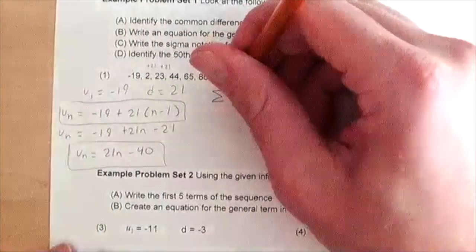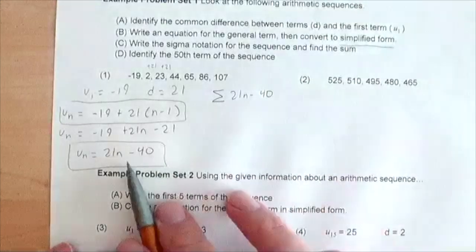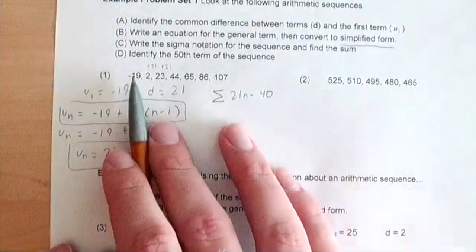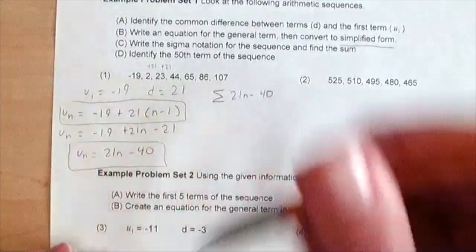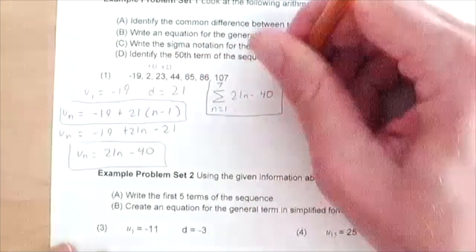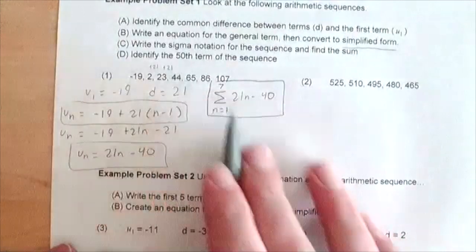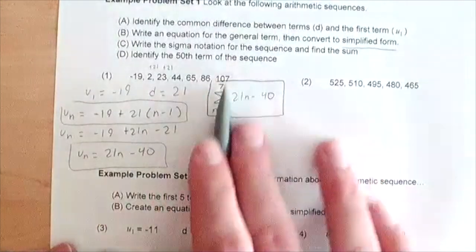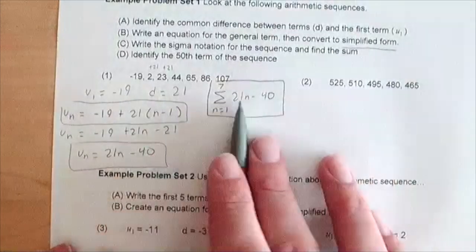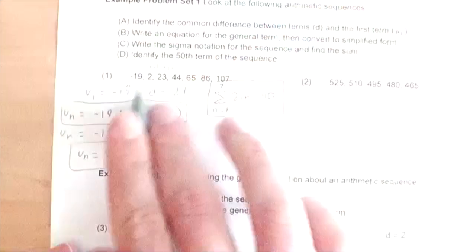So this sequence is 21n minus 40. Okay, that's the equation for the sequence. And we want to find the sum of the sequence from the first term to the seventh term. So we write n equals 1 and then 7 on the top. What this stands for is what's the sum of the first 7 terms of this sequence. Okay, so that's the third notation. These are the big 3 notations that you need to be comfortable with. And then the sum is just adding them all up.